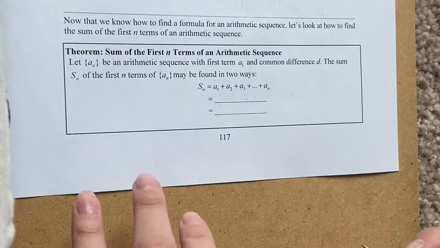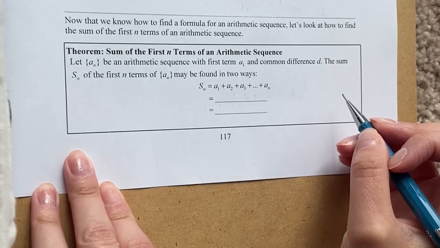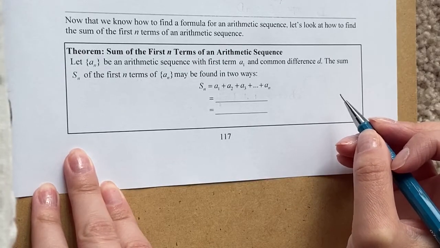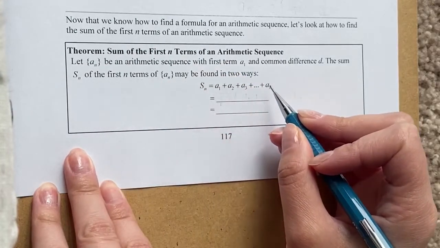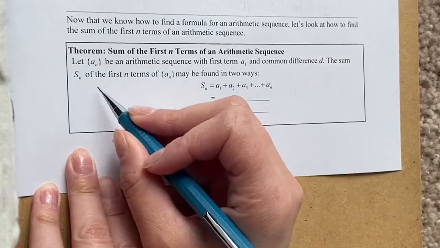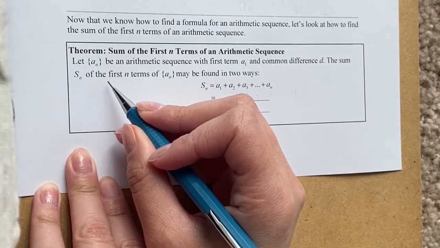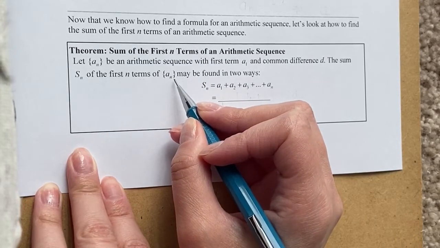Now that we know how to find a formula for an arithmetic sequence, let's look at how to find the sum of the first n terms of an arithmetic sequence. Let a sub n be the arithmetic sequence with first term a sub 1 and common difference d.